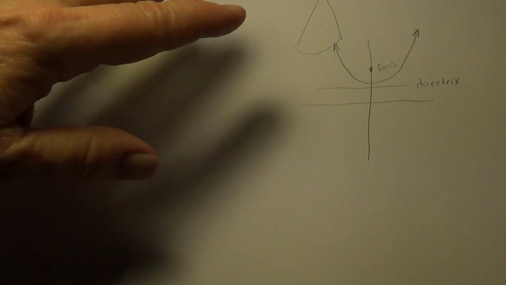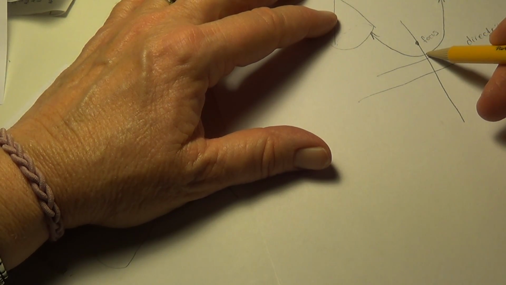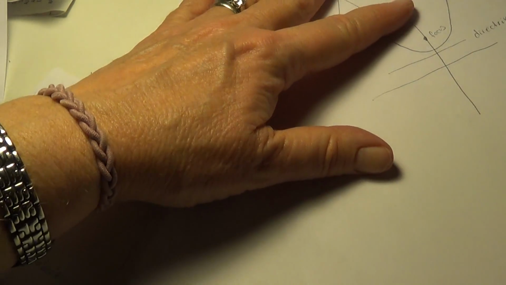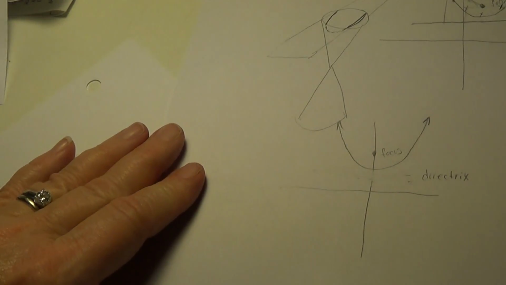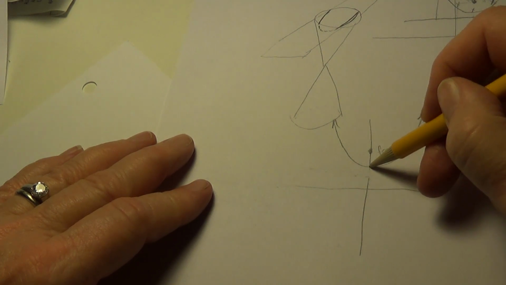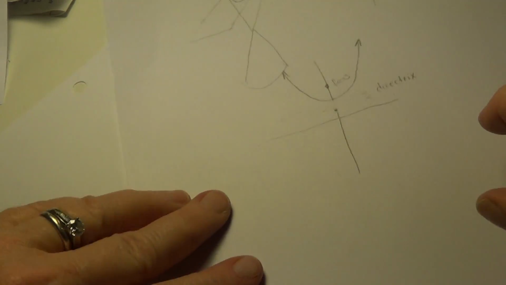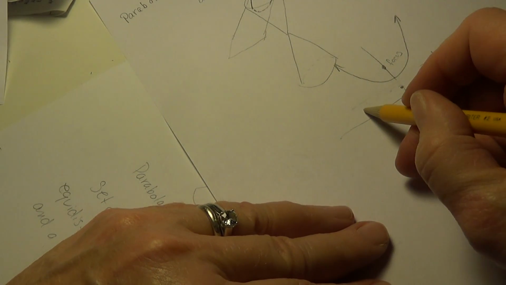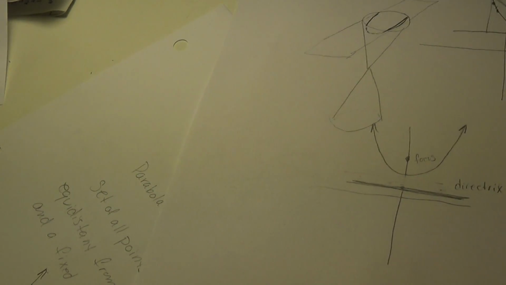I don't have a very good picture here, because this focus and this point on the parabola are supposed to be equidistant from the two. Let's see if I can coax this eraser to work. Doesn't have much left in it. So let's get our perspective better. Any point on the parabola is equidistant between the focus and the directrix. So that looks like it's in the middle, so I'll make my directrix right there. Alright, so now I have a better perspective.